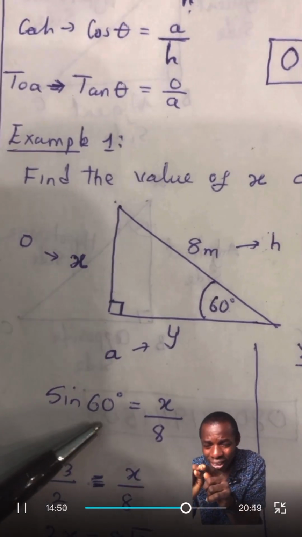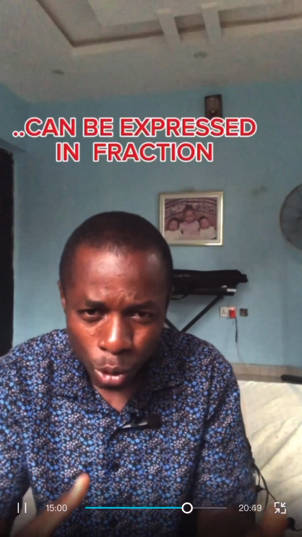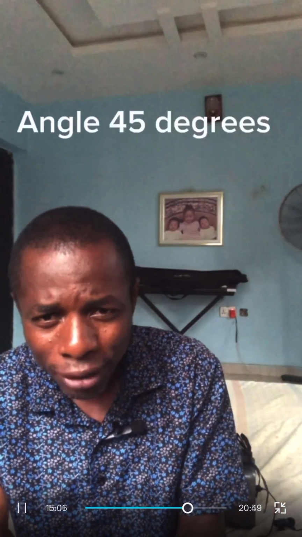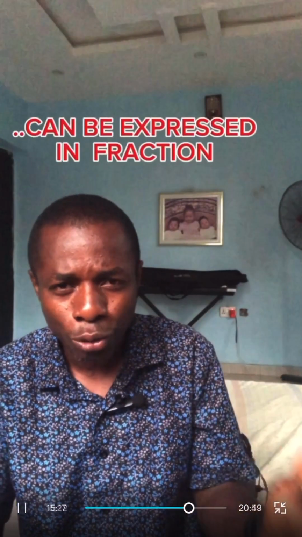Sine 60 degrees, in fraction form, is root 3 over 2. Now, there are some special angles whose basic trigonometric ratio values can be converted to fractions. What are the angles? Angle 30 degrees, angle 45 degrees, and angle 60 degrees. These are the angles whose basic trigonometric ratios can be converted to fractions. It will be explained later, as it is part of the topic. I am going to explain everything in detail later, including how to memorize it and how to know it offhand.